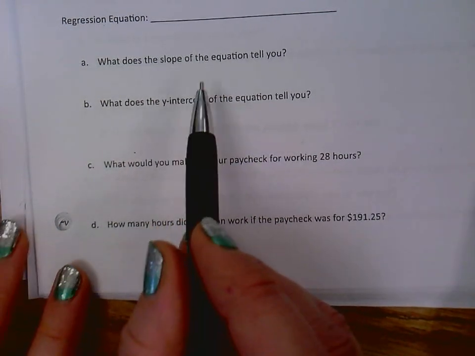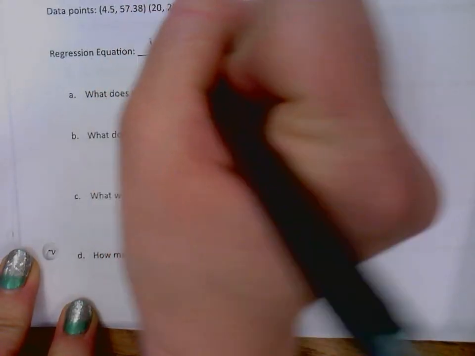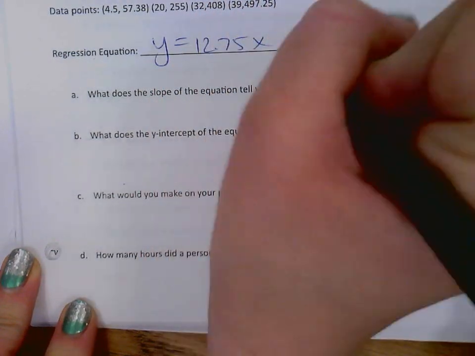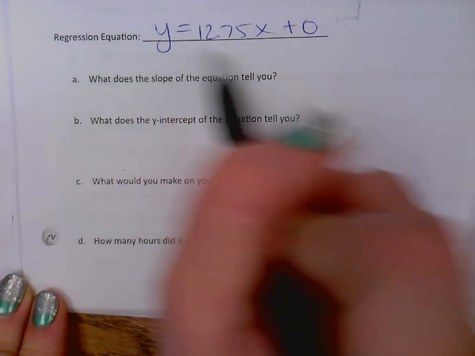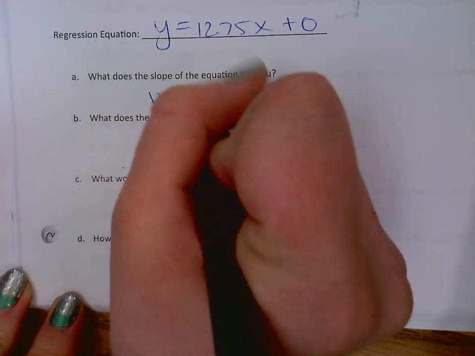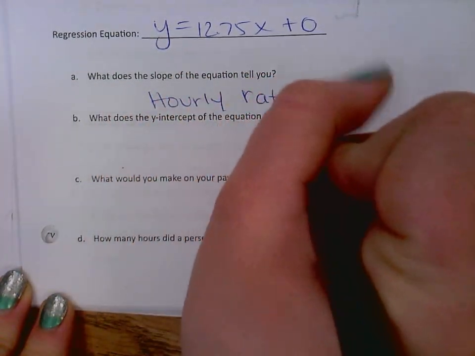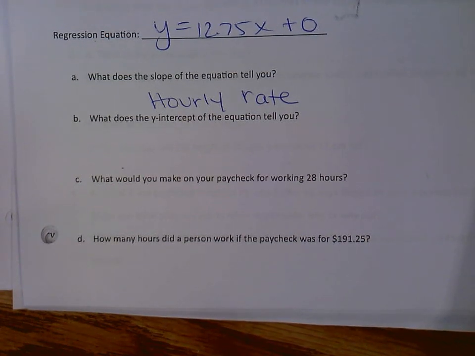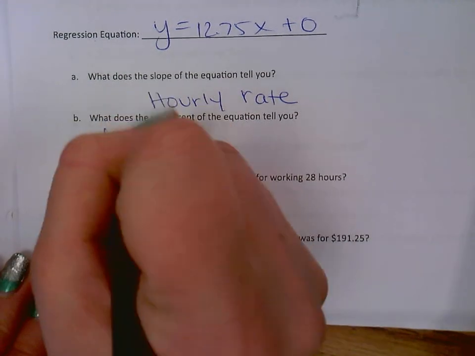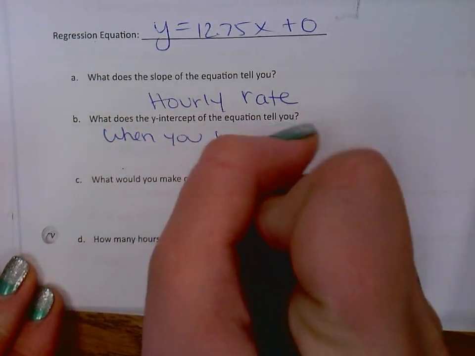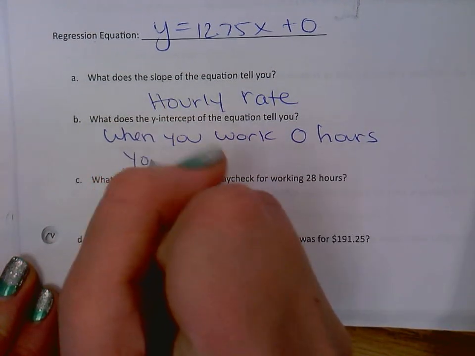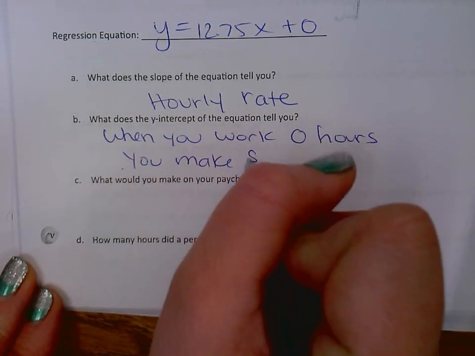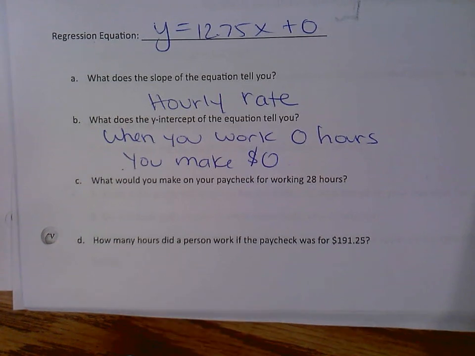Oh, I never wrote my regression equation down, but it was 12.75x plus 0, right? The slope of the equation is what? Your rate, right? Your hourly rate is 12.75 per hour. And the y-intercept being 0 just tells you when you work 0 hours, you make $0. So it's just your starting position. If you work 0, you make 0.